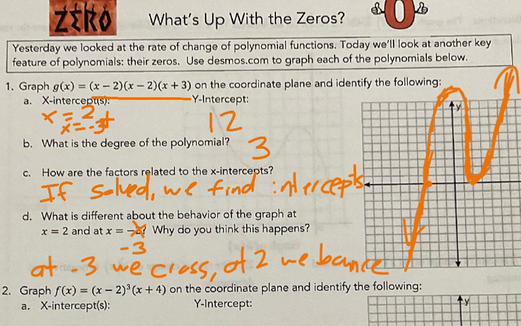Well, how can I see? So again, all these forms are good at showing us different things. Like I showed you, standard form was good at talking about y-intercept, talking about the degree. Factored form was good at talking about x-intercepts. So we're focused now on x-intercepts. So look at the factored form up there. Do you see anything that stands out for why we might cross somewhere and bounce at a different one?